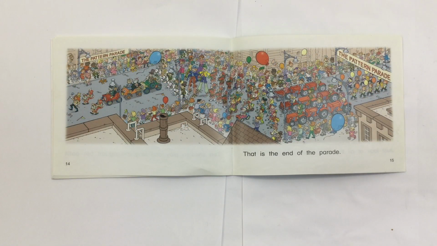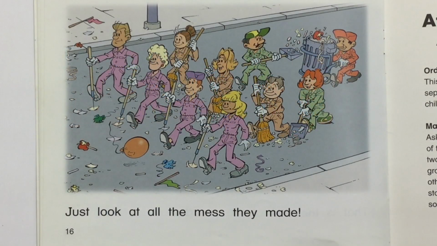That is the end of the parade. Just look at the mess they made.